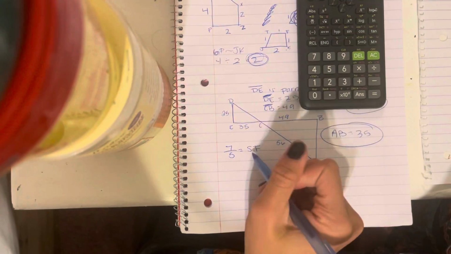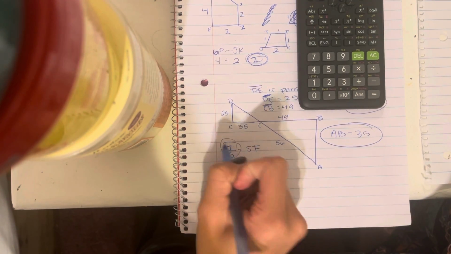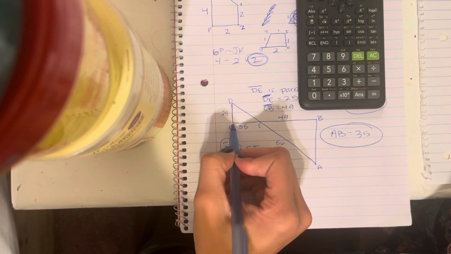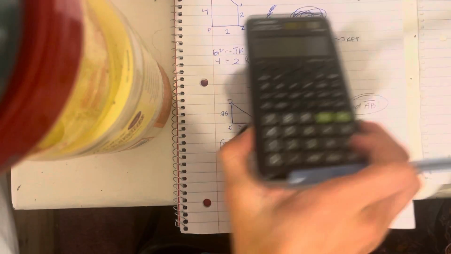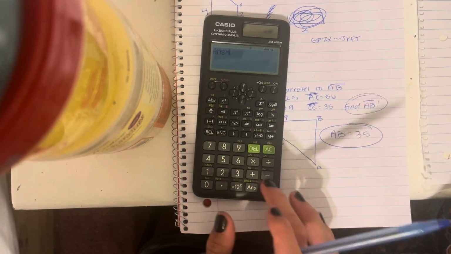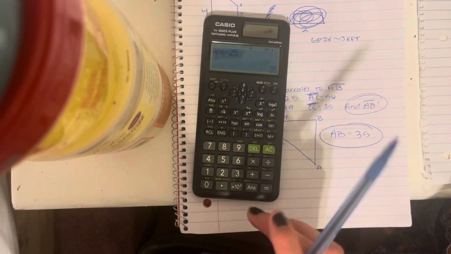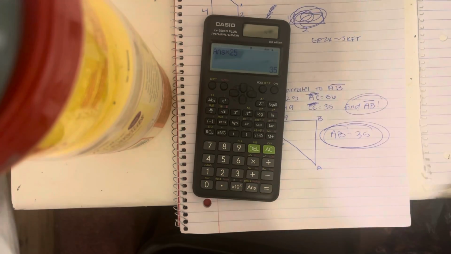Since we now know the scale factor, we can multiply that by 25 because DE is similar to AB. 7/5 times 25 equals 35. And that's how we get AB equals 35. Thank you.